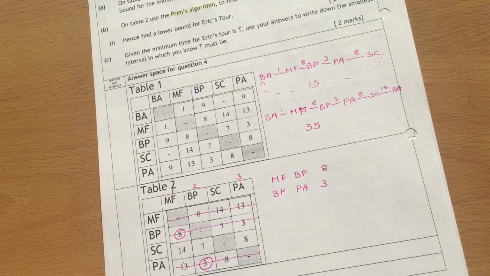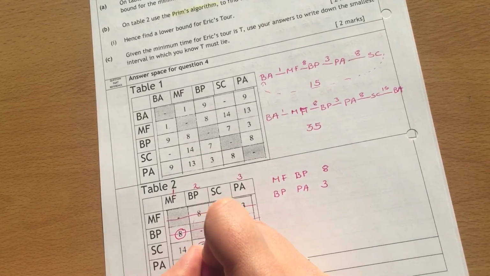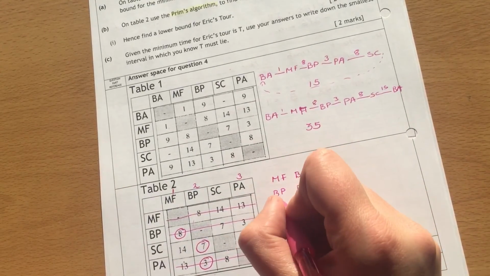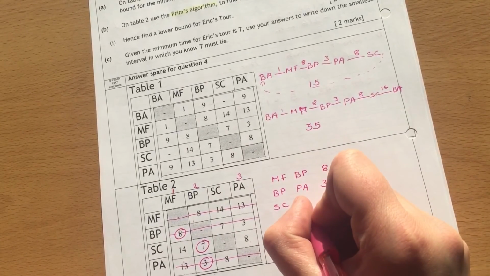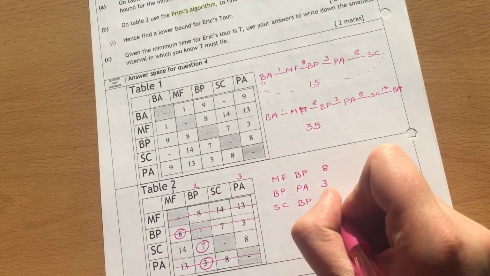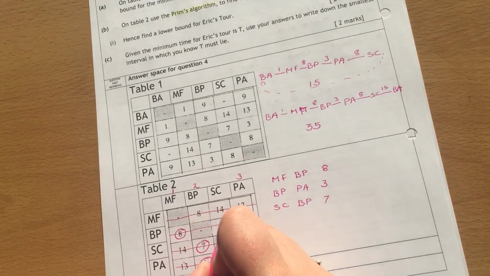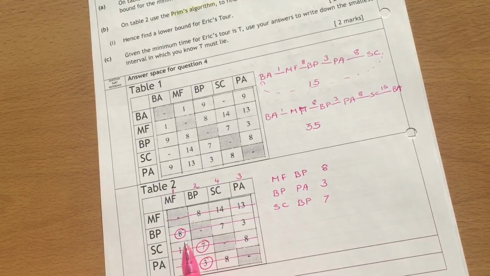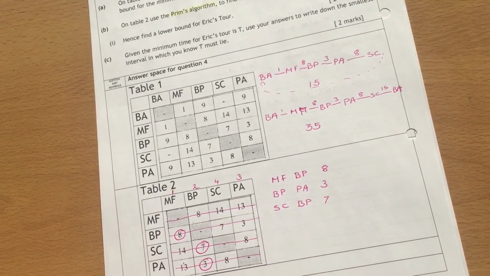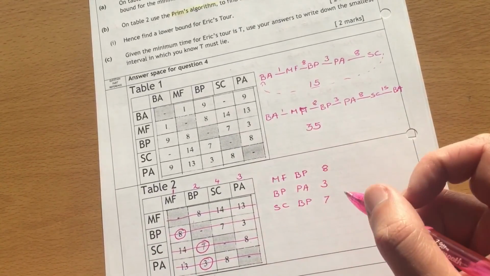We're now looking for the smallest thing from any of these 3. In this case it's this 7, so we've got SC goes to BP and that's 7, cross that out, stick a 4 at the top. It is important that you've got the circles, it is important that you've got the crossing out because that's what they're marking you on.